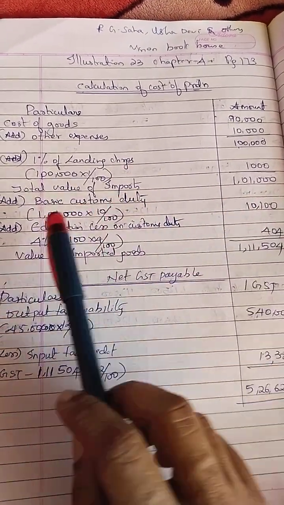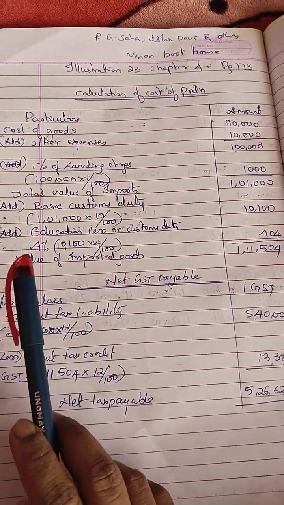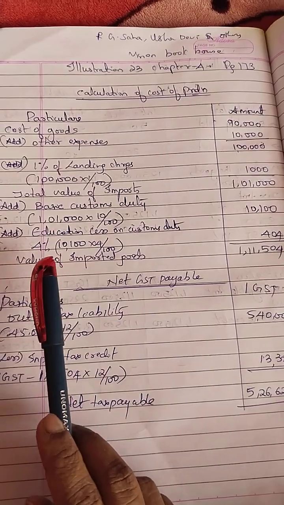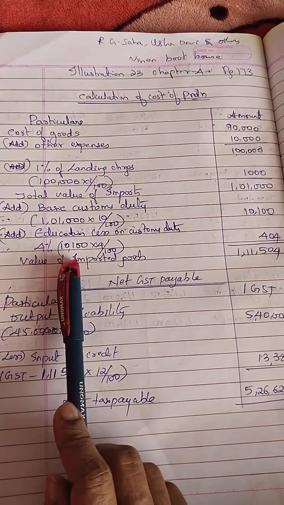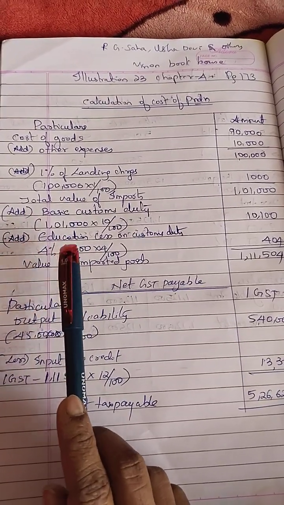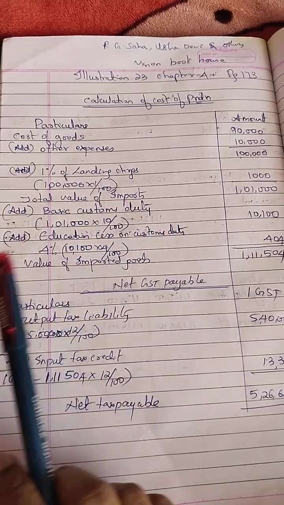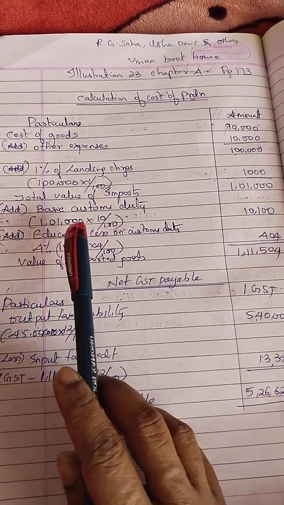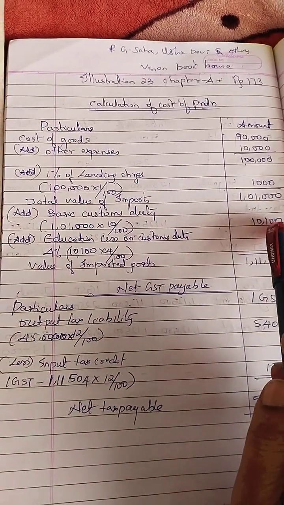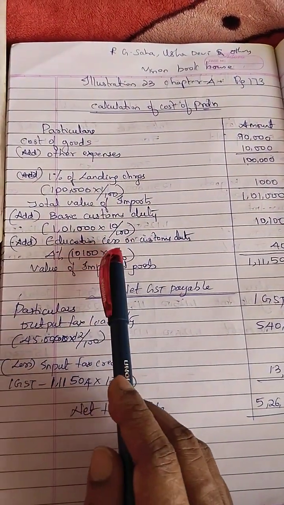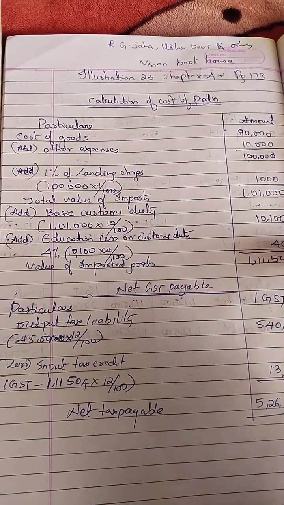Remember that, girls. So you have to add the education cess on the customs duty, and also remember the education cess will be standard as 4%, I'm so sorry, 4%. So 4% will be the standard education cess that will be charged on customs duty. Now what is the customs duty that you arrived at? 10,100. So on that 10,100 you will calculate 4%, so that's going to be 404 rupees.